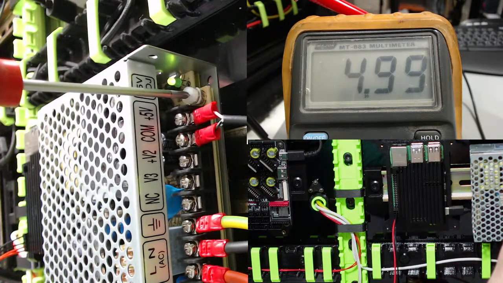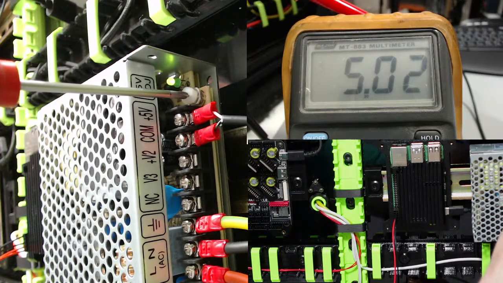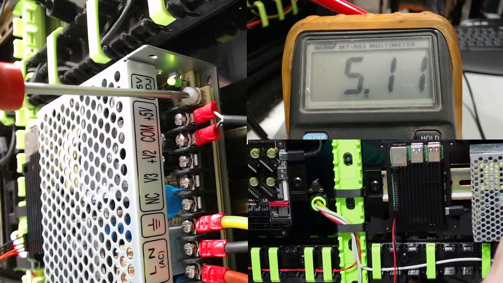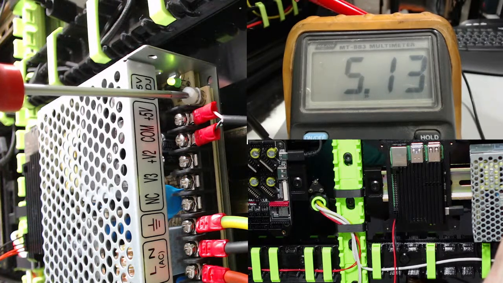Just small increments, very small increments as you go along. And I'm going to get this voltage up to about 5.15. 5.1 being the comfortable voltage. I just want that slight bit more, just in case. That 0.005 is going to do nothing to it.